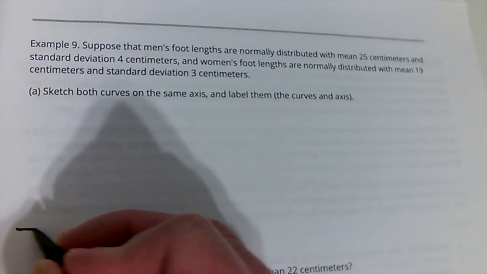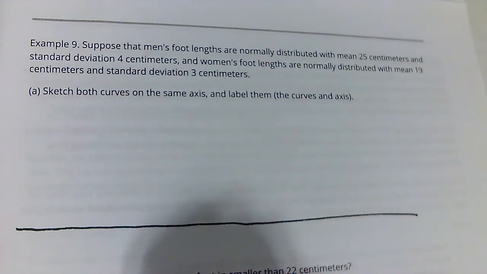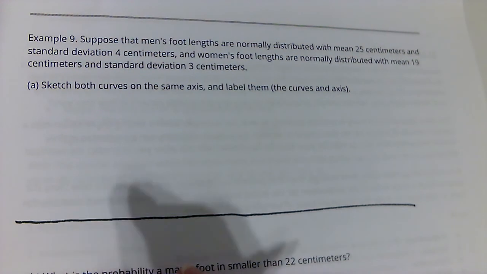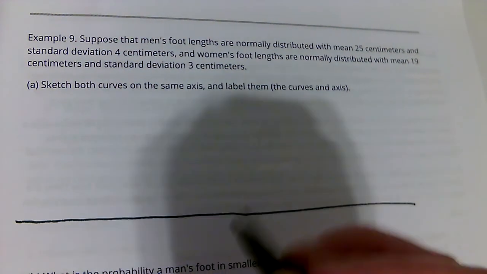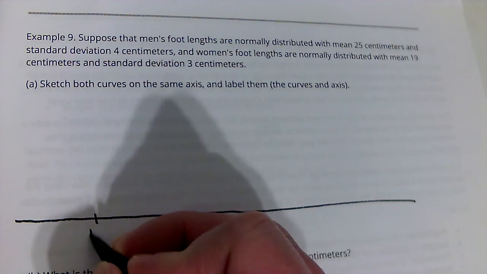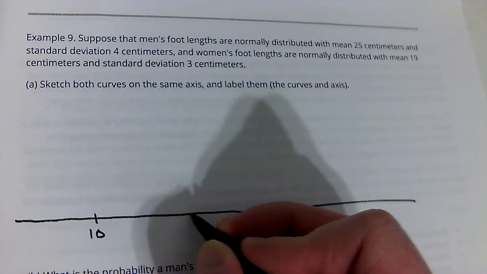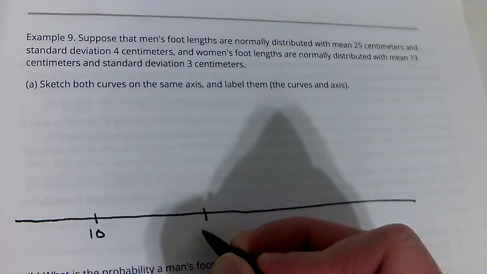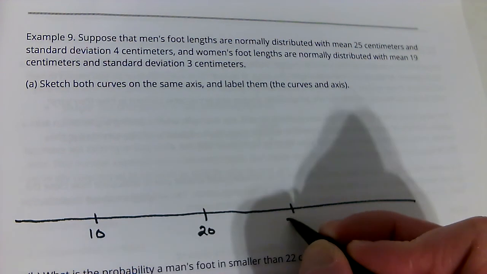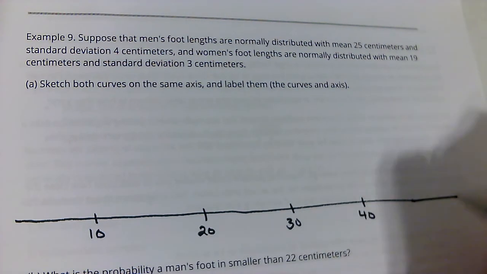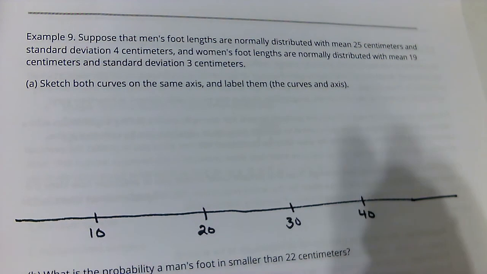Okay, so this is kind of why we've been marking these very well. So if we've got to go, let's see, mean of 19. I'm going to count, let's make this 10, 20, 30, 40, and then let's see, that should be good.